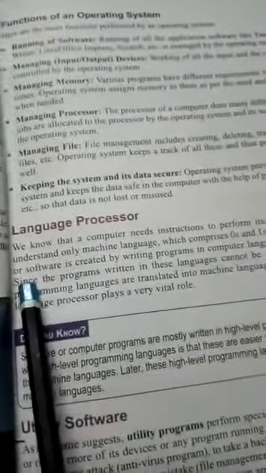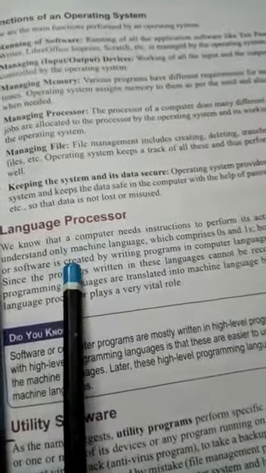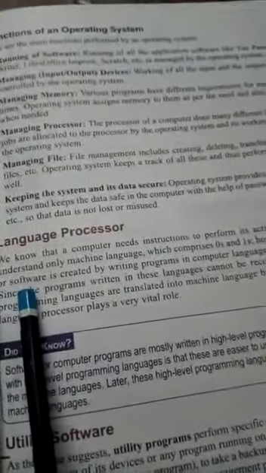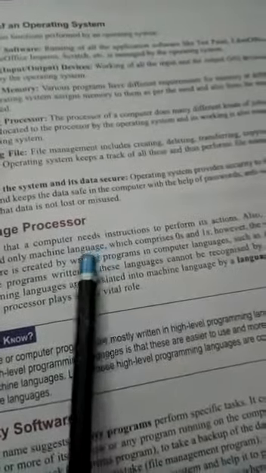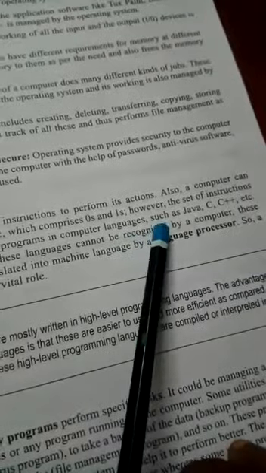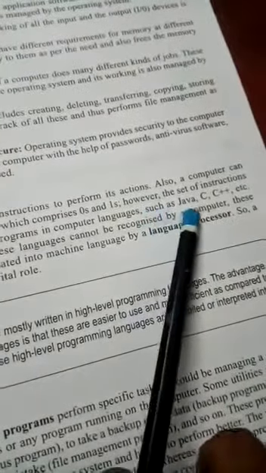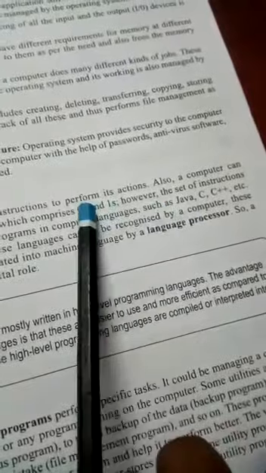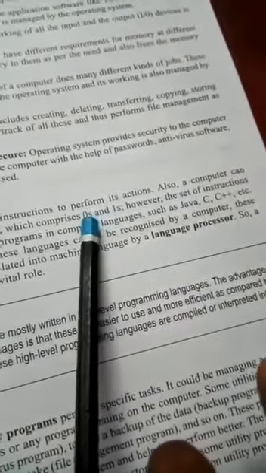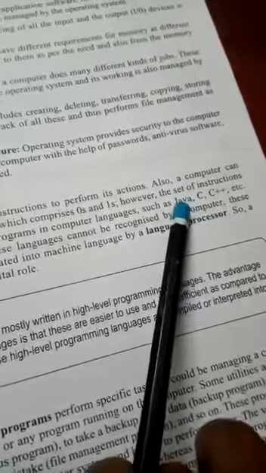However, the set of instructions, or software, is created by writing a program. So we need to give instructions to the computer, isn't it? That set of instructions is called a program. That program is written in a computer language, such as Java, C, C++ and so many others. We have Tamil, English and many languages. Likewise, the computer knows only zeros and ones. So to give instructions to the computer, the program is written in computer languages.